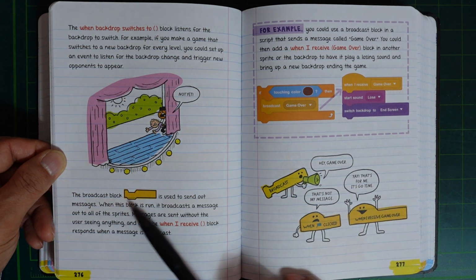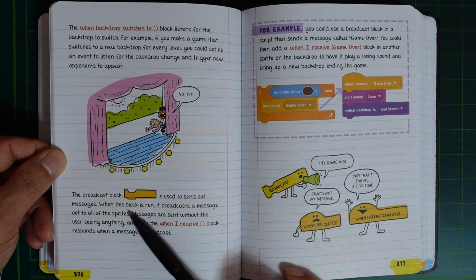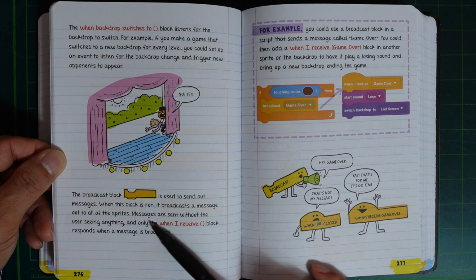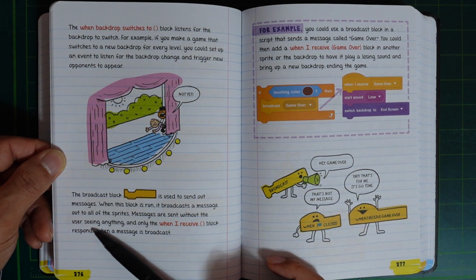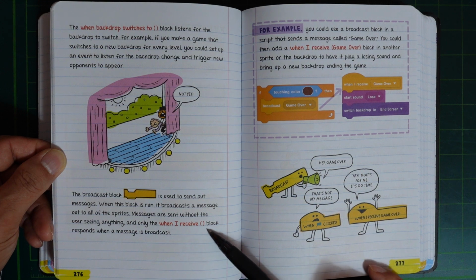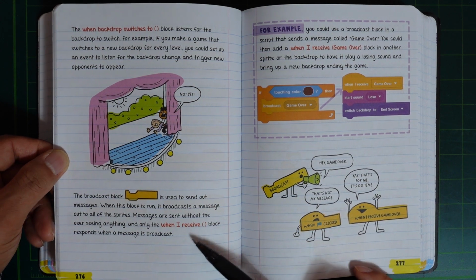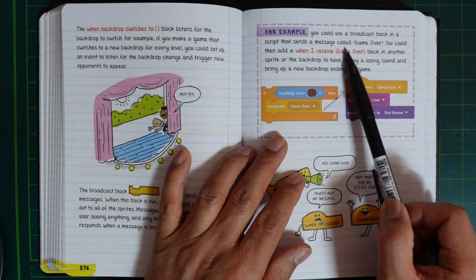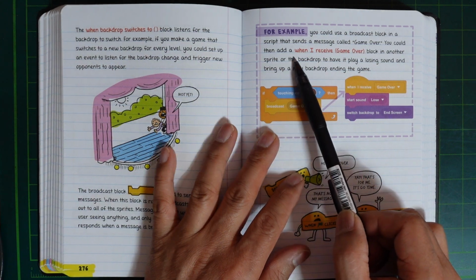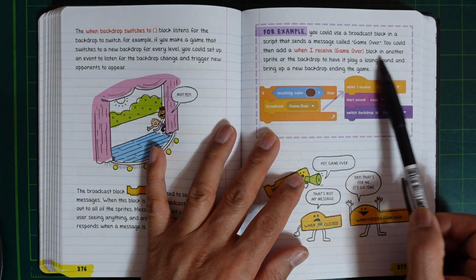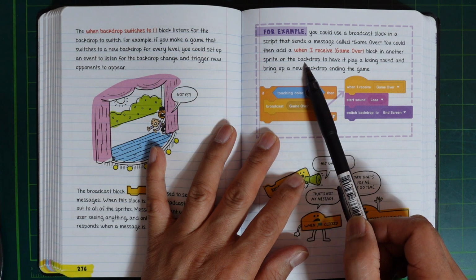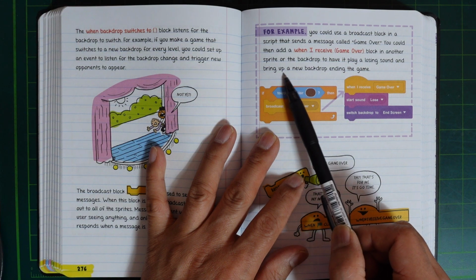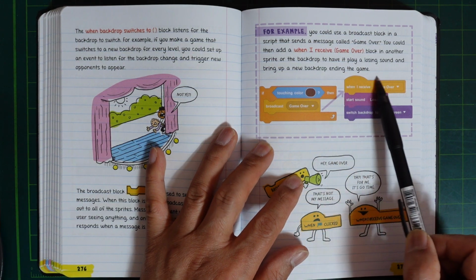The broadcast block is used to send a message. When this block is run, it broadcasts the message out to all of the sprites. Messages are sent without the user saying anything, and only the when I receive block responds when a message is broadcast. For example, you could set a broadcast block in a script that sends a message called game over. You could then add a when I receive game over block in another sprite or the backdrop to have it play a losing sound and bring up a backdrop ending the game.